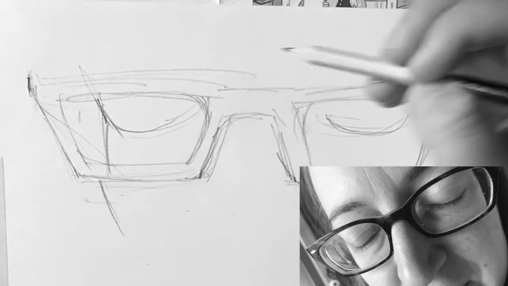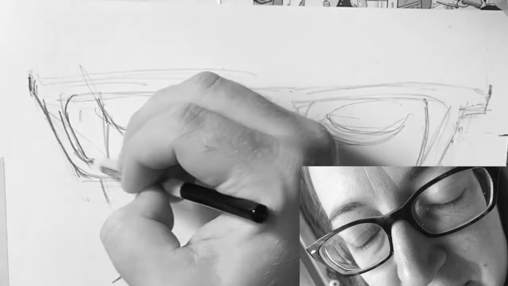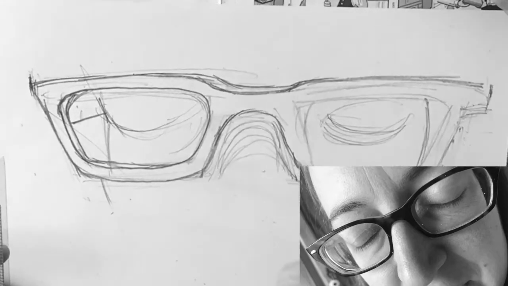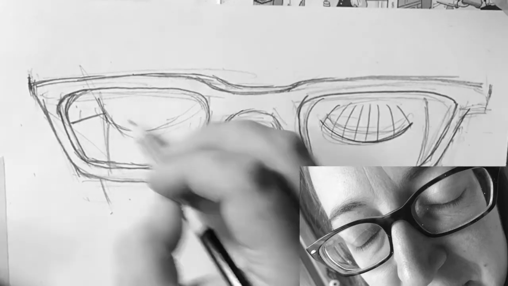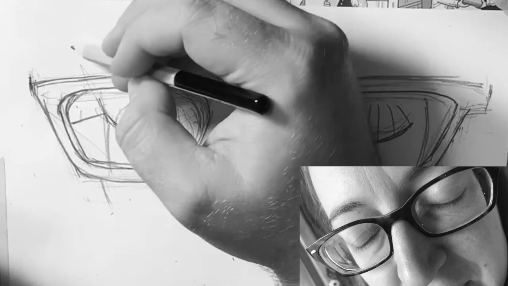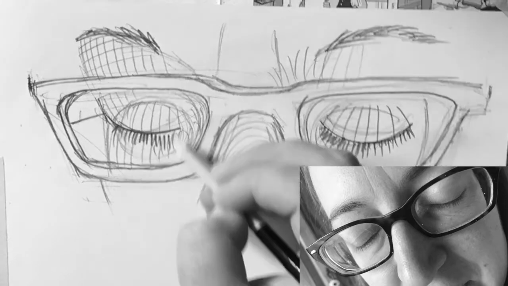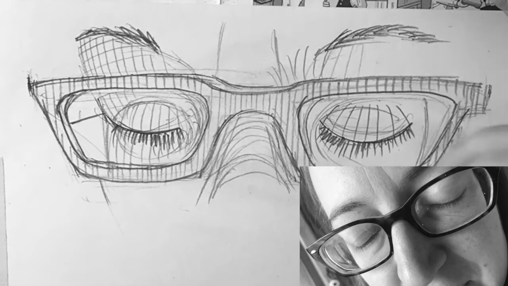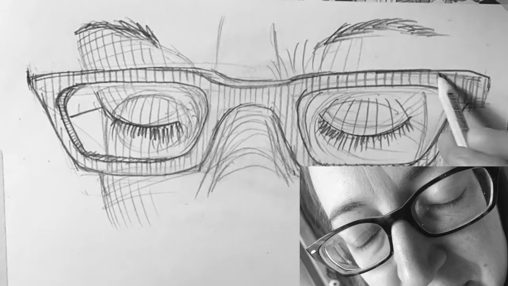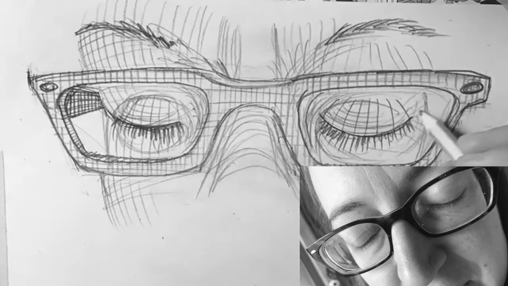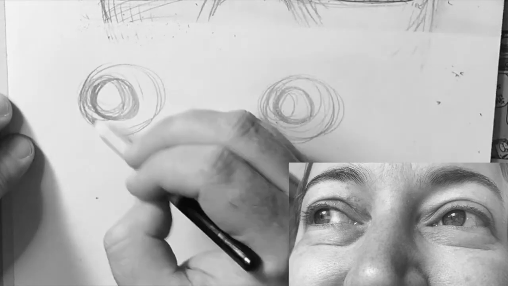So what I'm looking at here are eyes through glasses, and they're also shut. So we're going to be looking at eyelids closed. I find that it's good to draw in the glasses so that I can arrange everything inside the glasses correctly by proportion and their distance from each corner and the inside of the glasses. So you can see here I've got curved lines that show the eyelids.